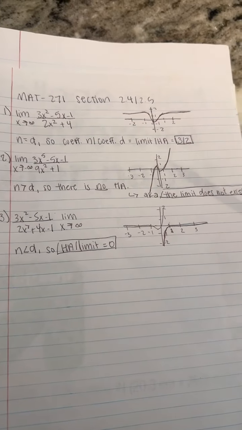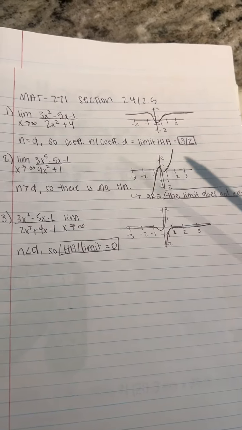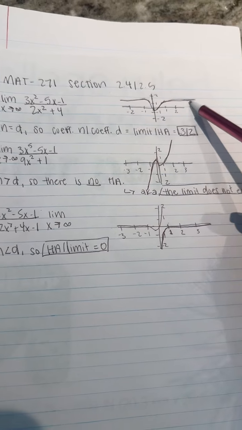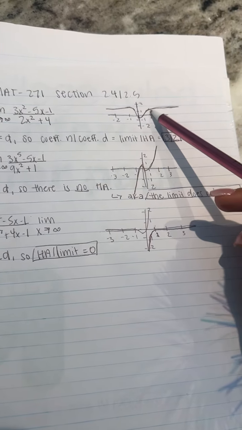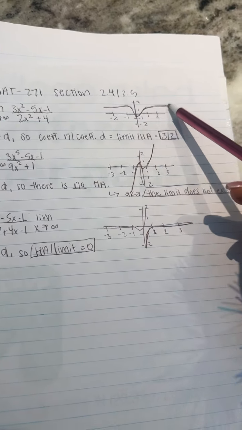In this case, to find your horizontal asymptote, you would simply find the coefficient of the leading term in the numerator and divide it by the coefficient of the leading term in the denominator. So in this case, 3 from 3x squared over 2 from 2x squared gives you a horizontal asymptote of 3 over 2, which is also our limit. As x is approaching infinity on this right side, you can see our y value is getting closer and closer to 1.5.